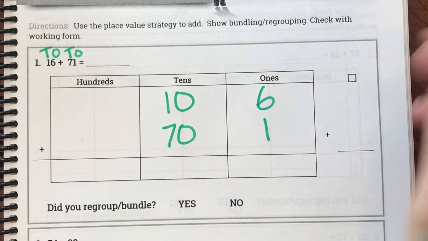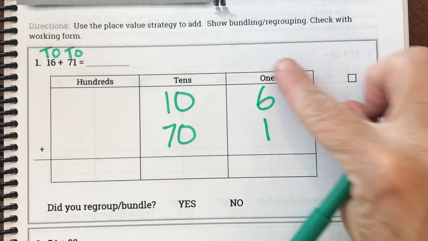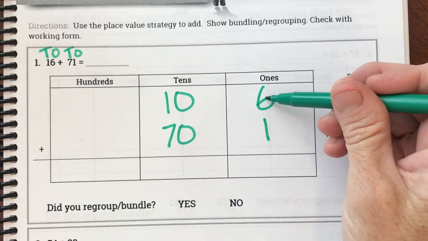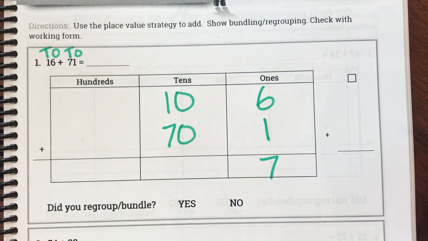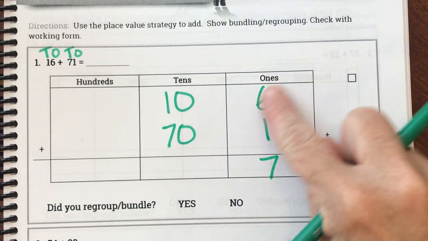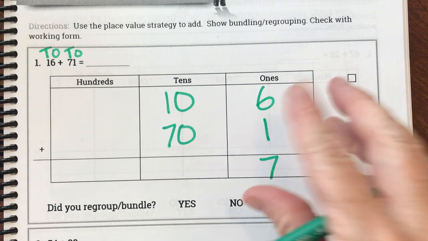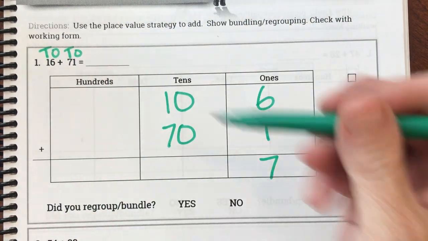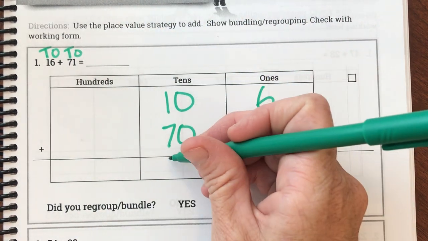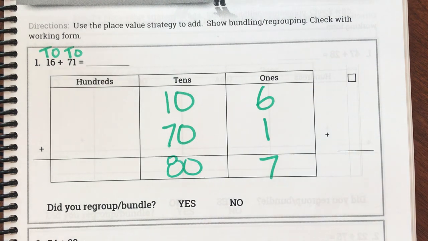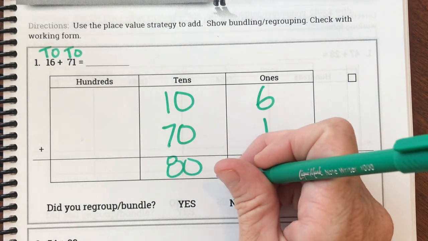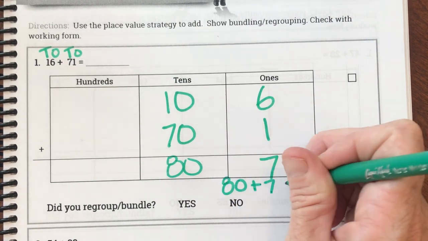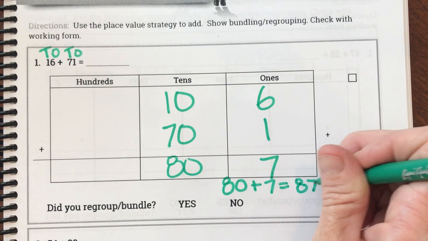Okay, so we wrote it. Now we're ready to add, starting in the ones column. 6 plus 1 is 7. I don't need to regroup because I only regroup when I have 10. 10 plus 70 is 80. So my sum is 80 plus 7 equals 87.